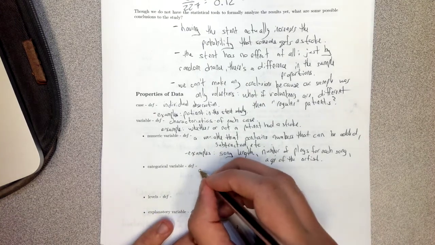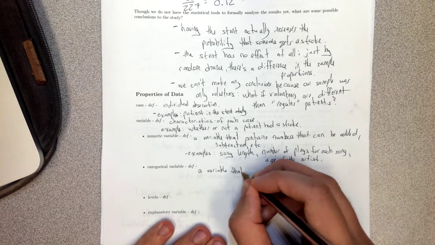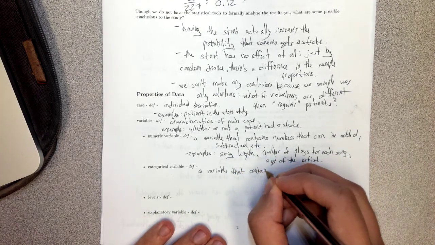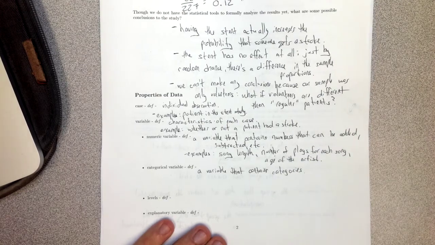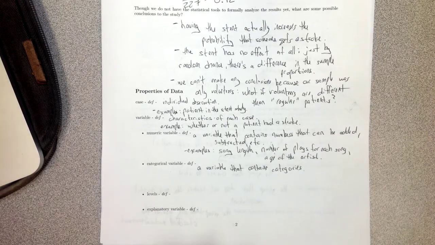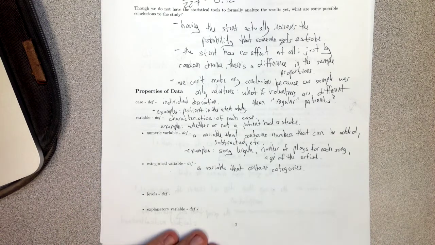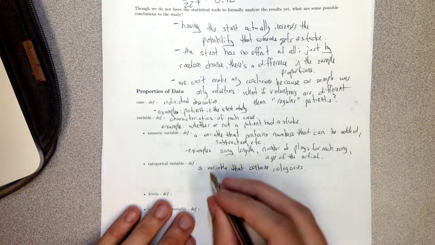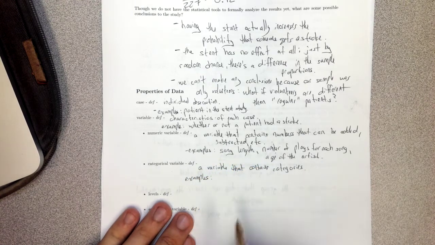On the other hand, a categorical variable is just going to be a variable that contains categories. Again, stats is very example focused. The definitions sometimes can be a little bit silly, but here are some examples in the song setting.